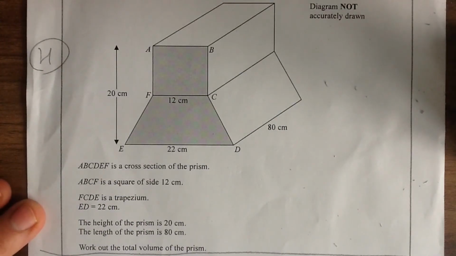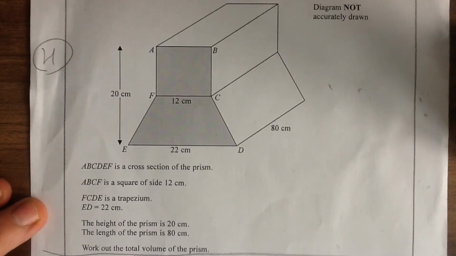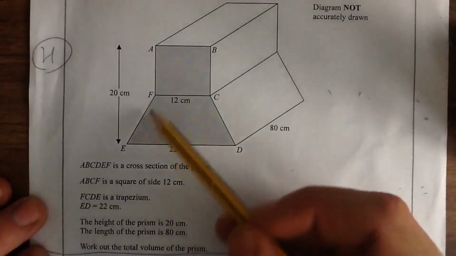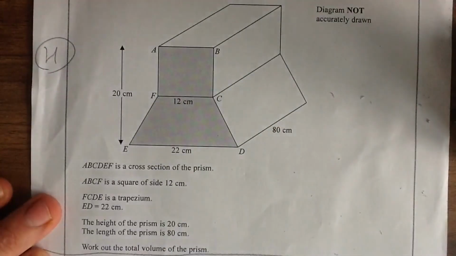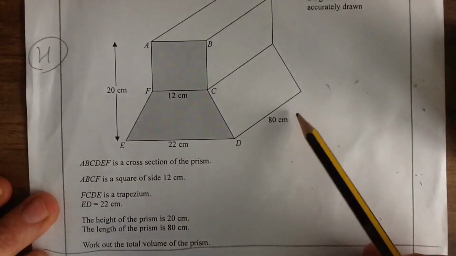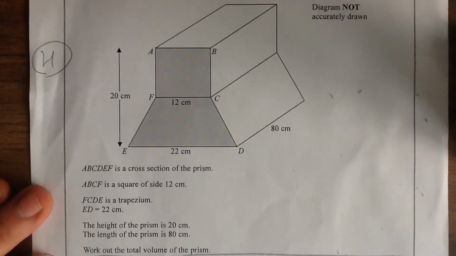ABCDEF is a cross section of a prism. ABCF is a square. FCDE is a trapezium. ED is 22. The height of the prism is 20. The length of the prism is 80. Work out the volume of the prism.